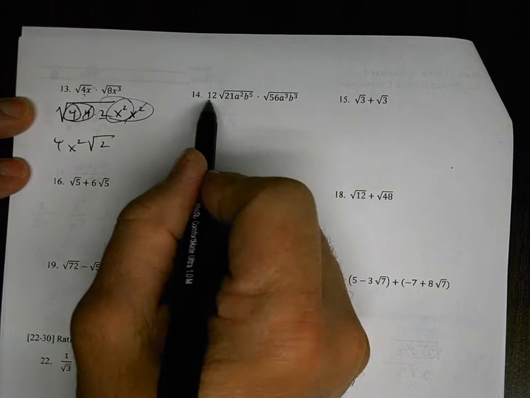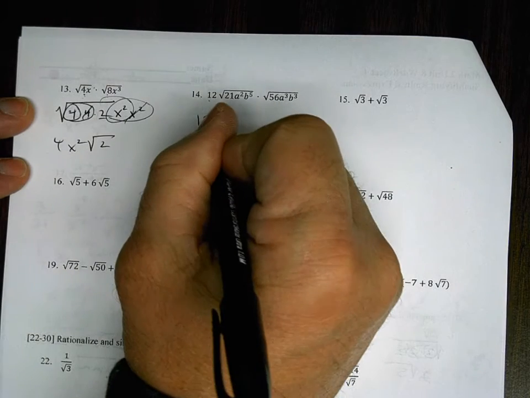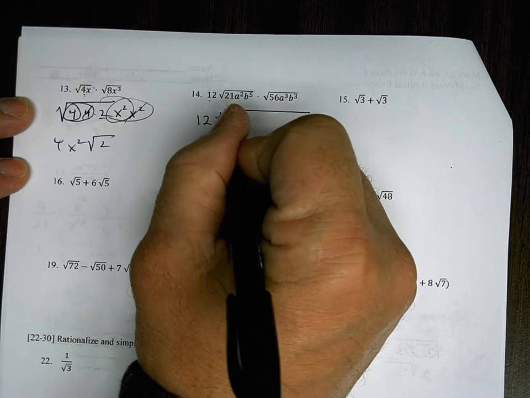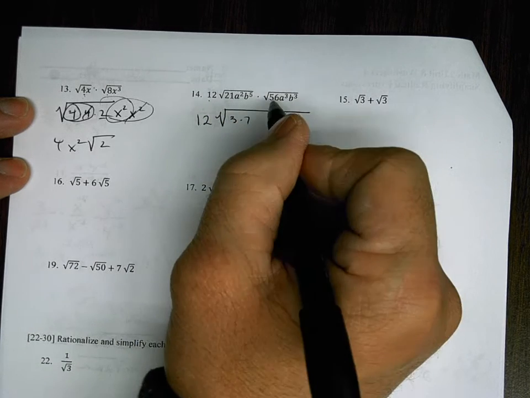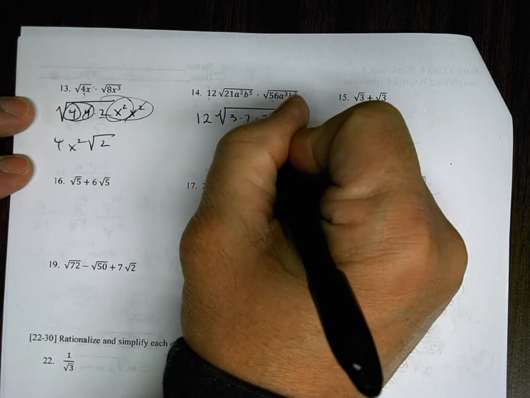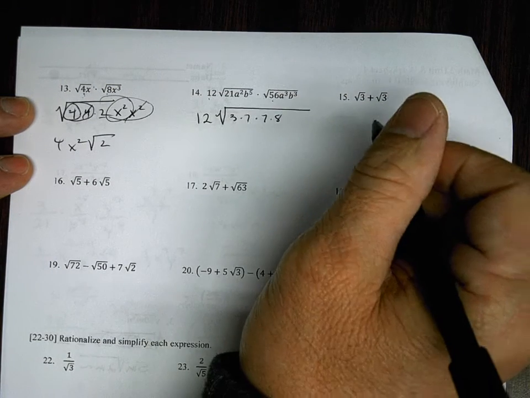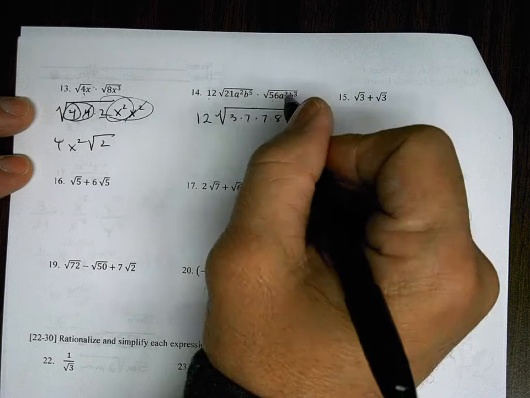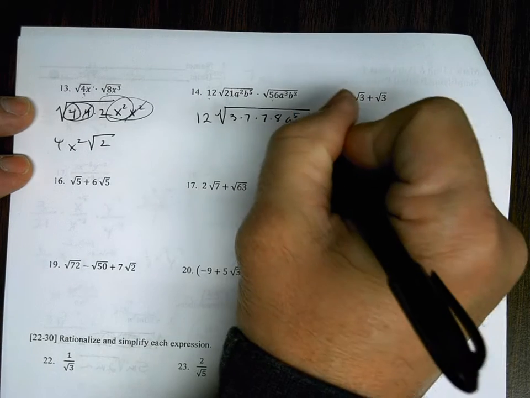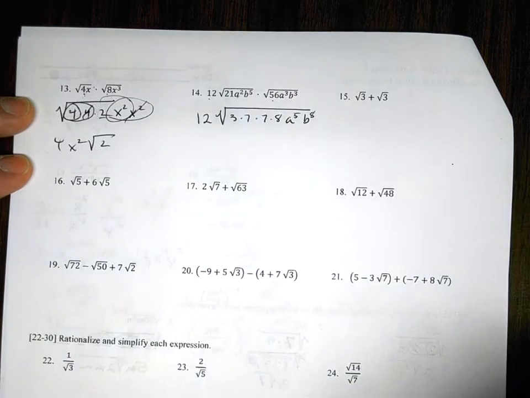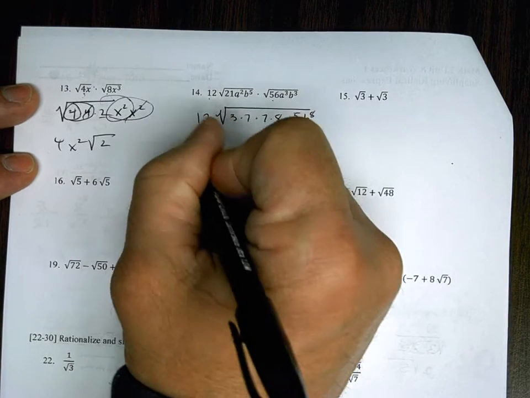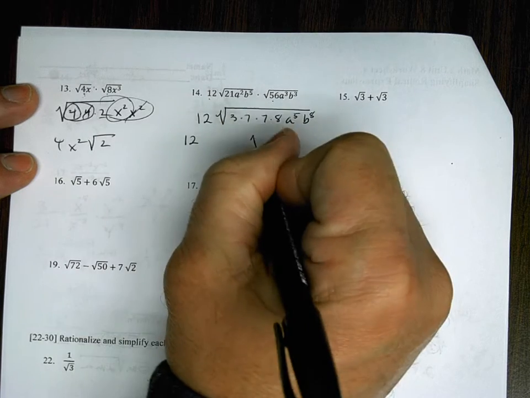Alright, we have 12 times 1, or 12. And what do we have over here? We have 21, which is 3 times 7, and 56, which is 7 times 8. Alright, and we have a, 2 plus 3 is a to the 5th, 5 plus 3 is b to the 8th. Alright, so right away I have the 12 on the outside, and I'll do this quite a bit. I'll just put that guy over there.